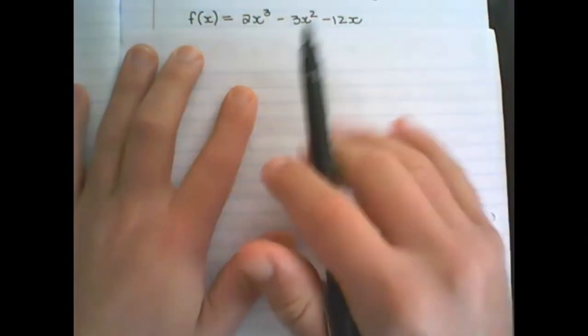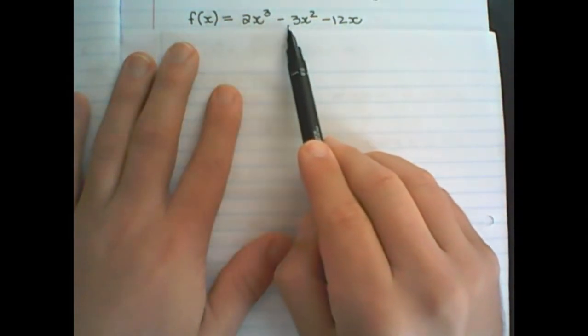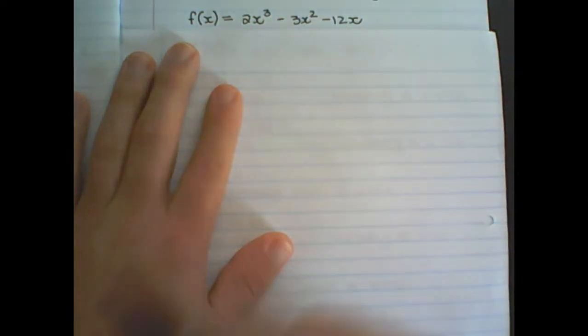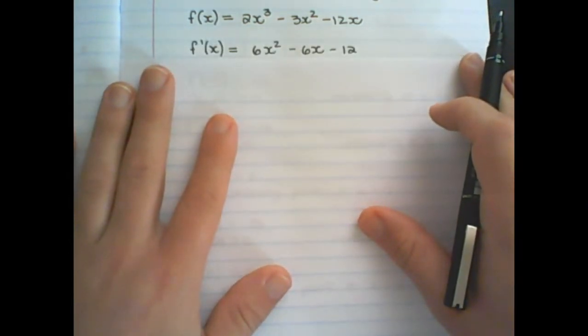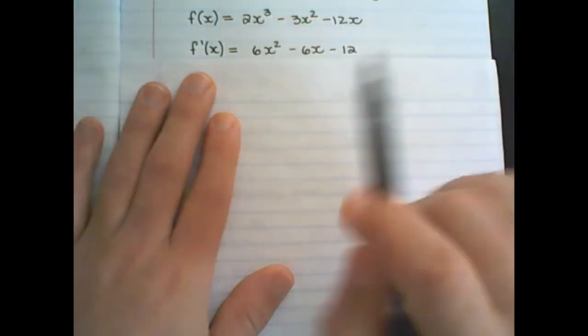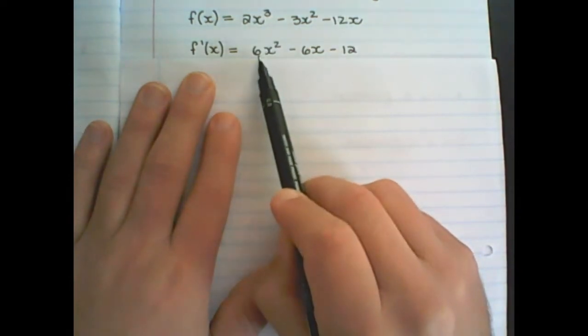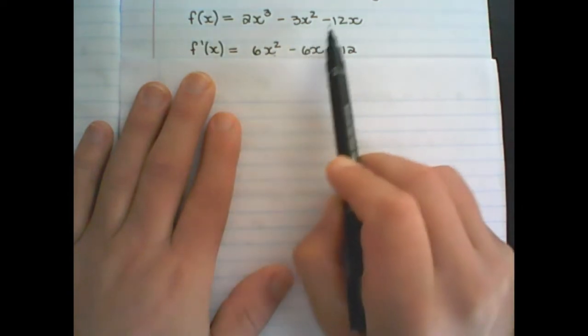So for this example, we will be looking at f(x) equals 2x cubed minus 3x squared minus 12x. The first thing that we need to determine is an equation for the gradient. So if I differentiate 2x cubed, I have 6x squared minus 6x minus 12.